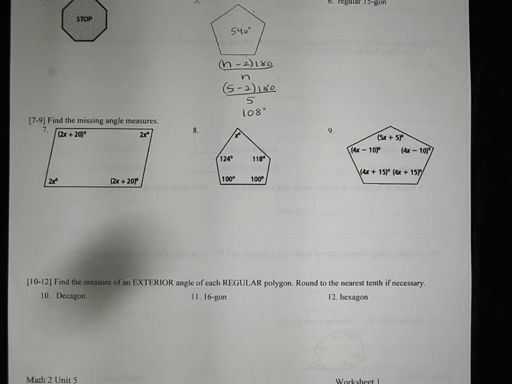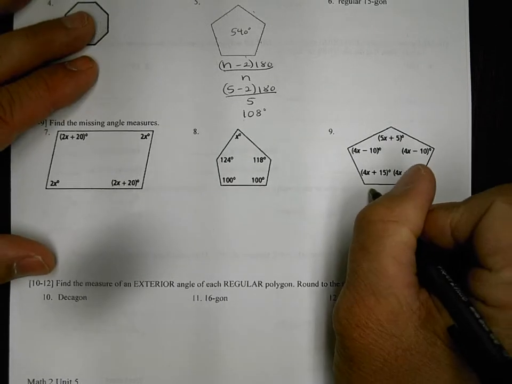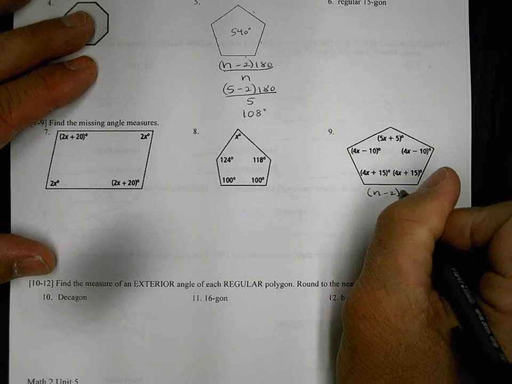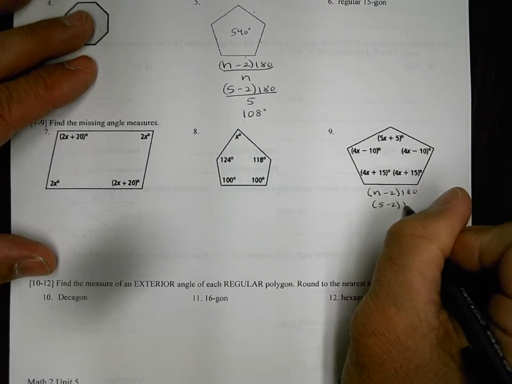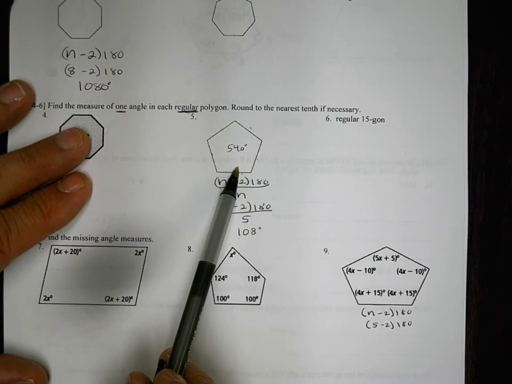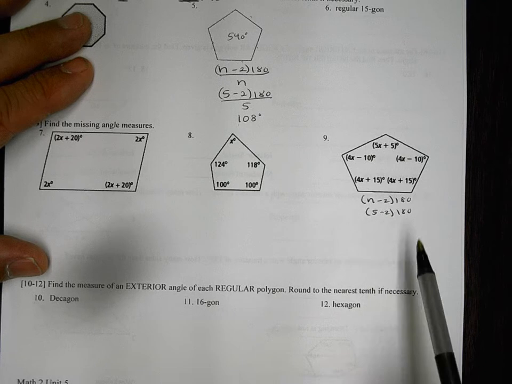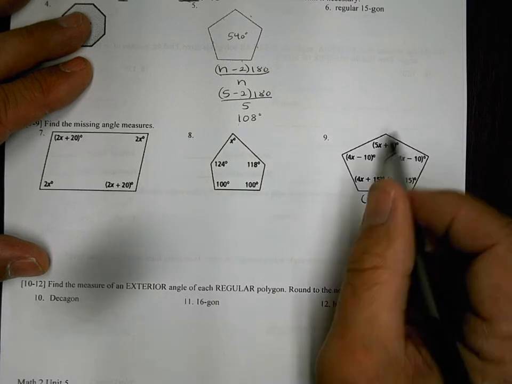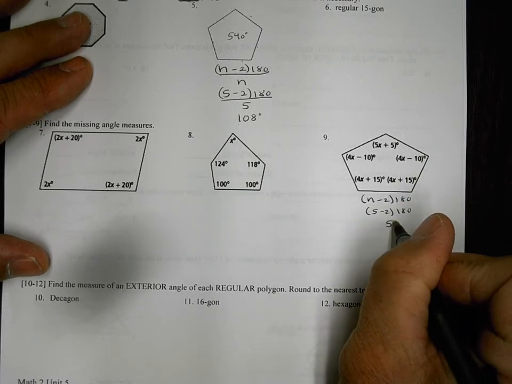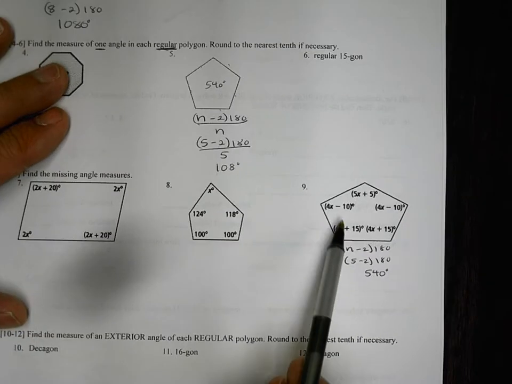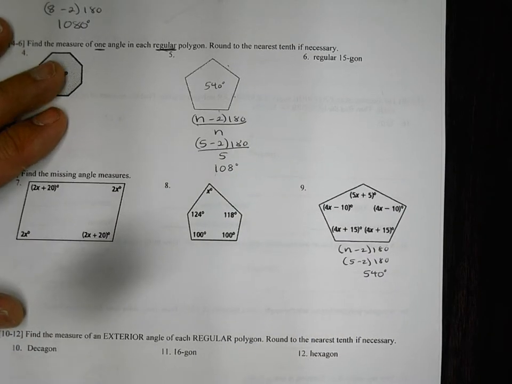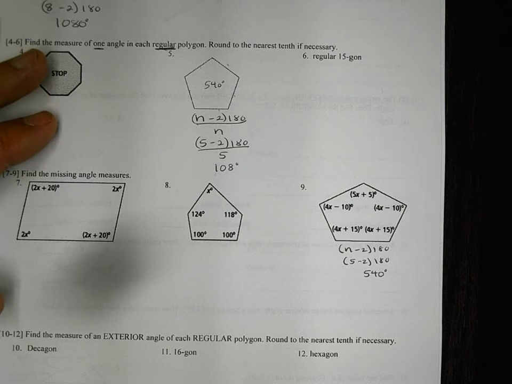So that means we've got to find the sum of the interior angles, which would simply be n minus 2 times 180, or 5 minus 2 times 180, which we already know. We already did it. It's 540 degrees, isn't it? So we know the sum of the interior angles of this pentagon is 540 degrees, correct? Well, all of these guys are expressions for the interior angles.